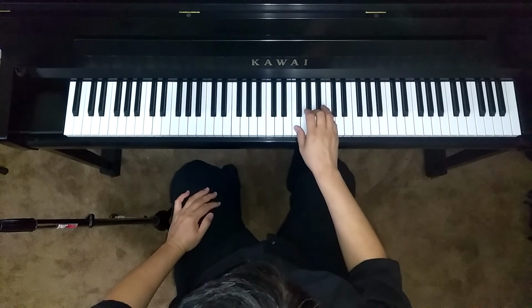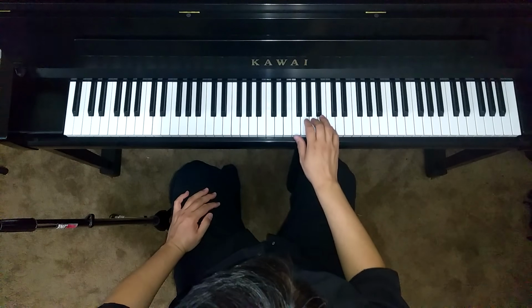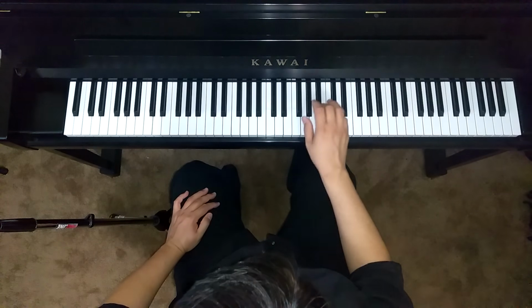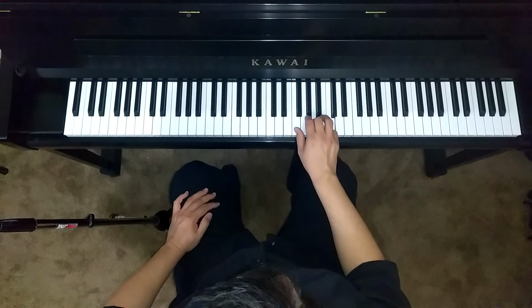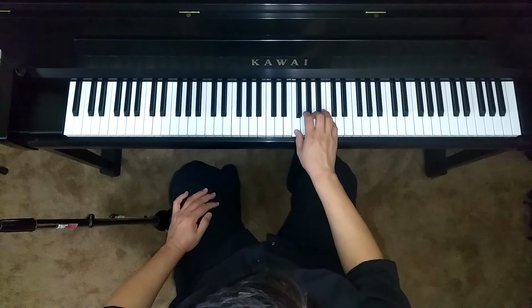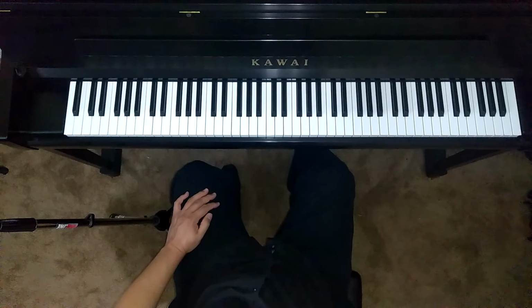So what we're going to do is take the top 2 notes of the triads, played together harmonically as an 8th note, and then the second 8th note will play the bottom note, or the bass of that triad. And it's going to look like this.